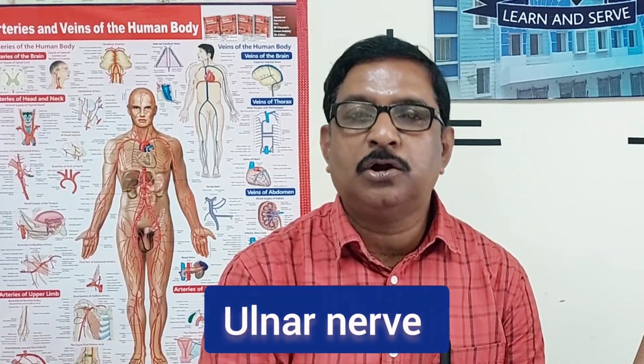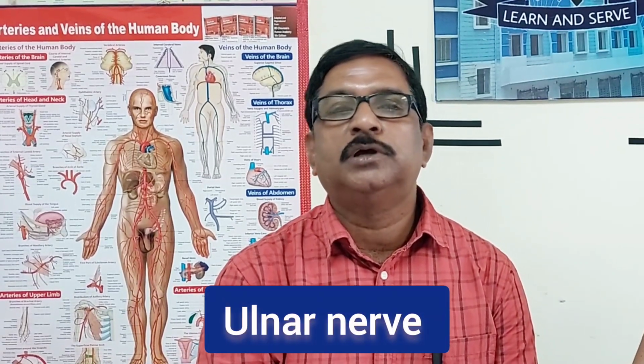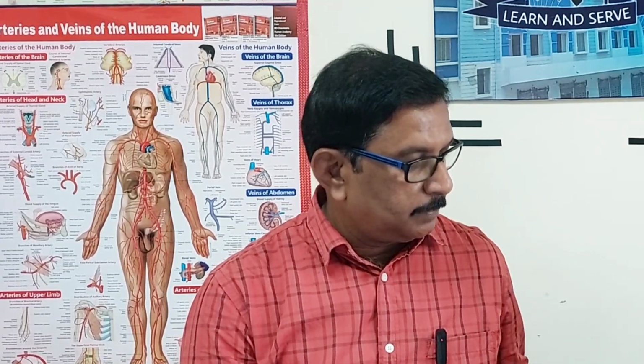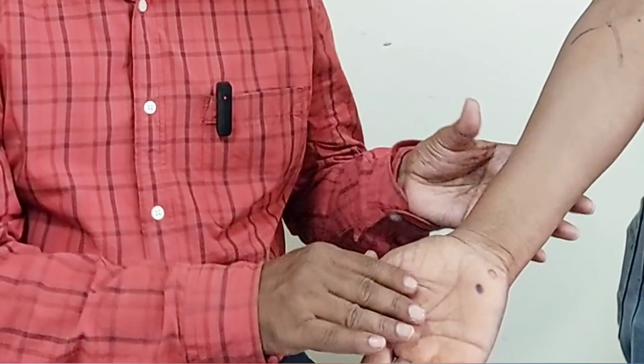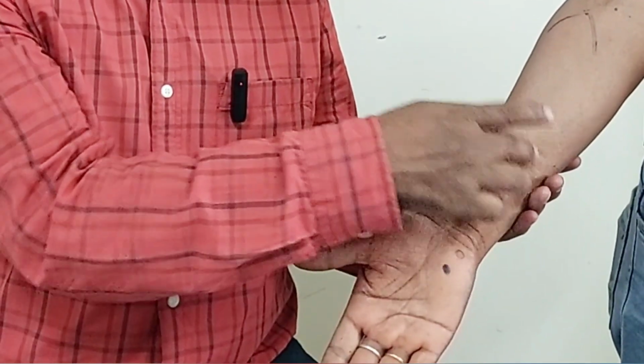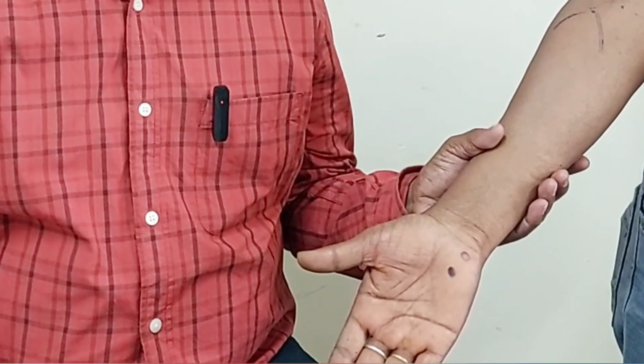Then another important nerve of the upper limb is the ulnar nerve. Ulnar nerve, it is a continuation of the medial cord of brachial plexus. Its root value is mainly C8 and T1 and maybe C7. And the ulnar nerve, it supplies most of the muscles of the hand, and in the forearm it supplies the flexor carpi ulnaris and the medial half of the flexor digitorum profundus. And it supplies the medial 1.5 digits, but median nerve supplies 3.5 digits.